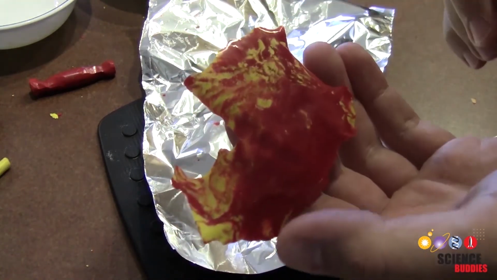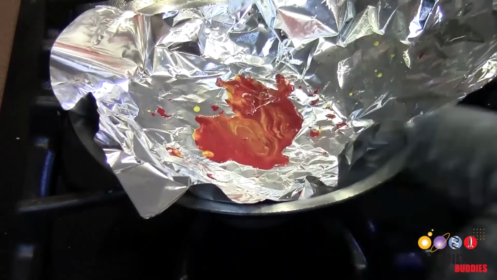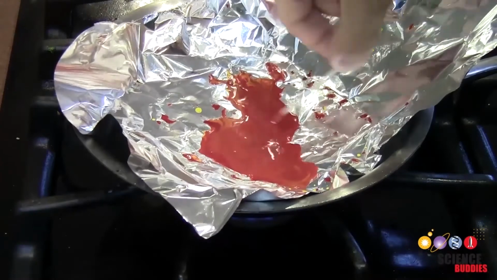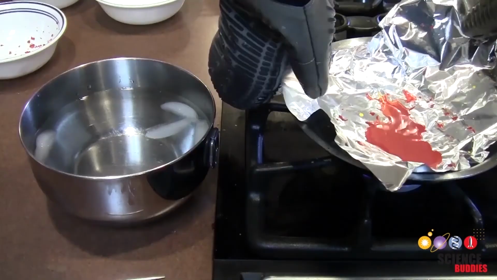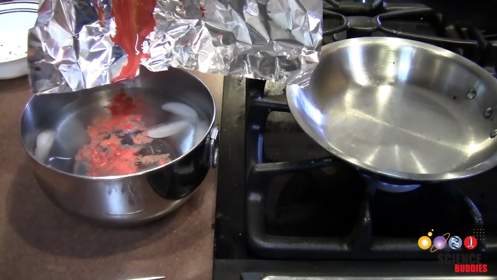Heat it again, and once molten, carefully mix it together with a toothpick or something similar. Carefully pour your molten crayon into the ice water to cool it quickly. This is your igneous rock.